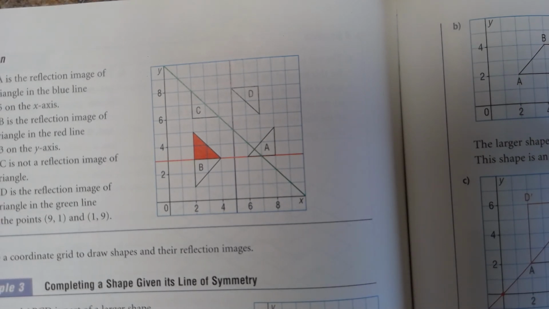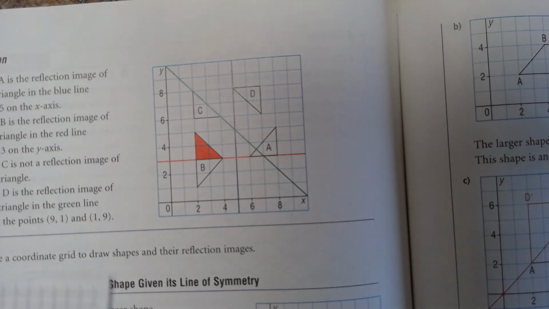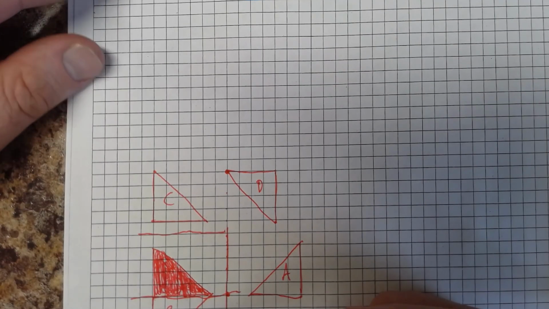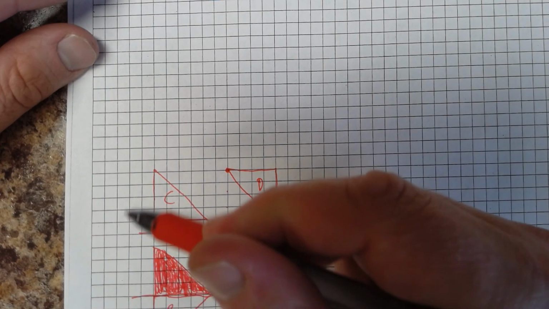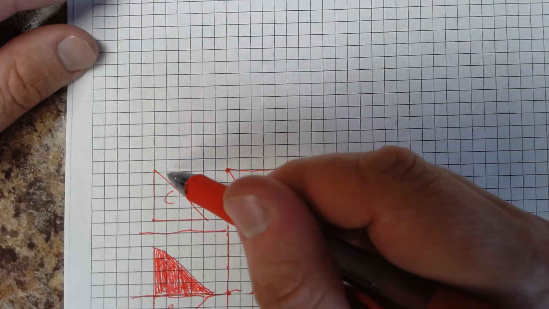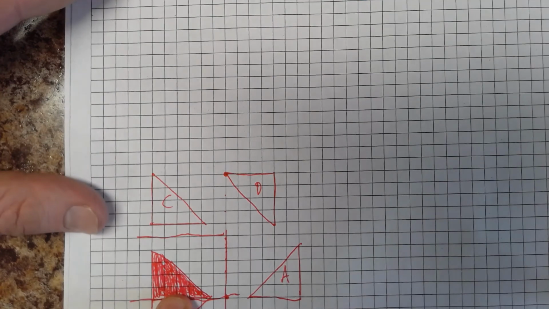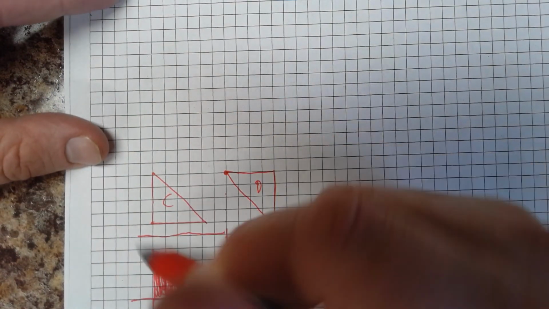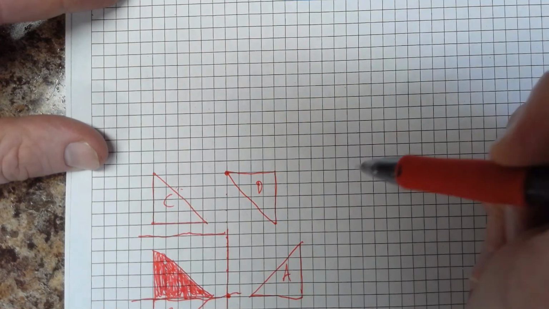Oh, messed up. Let's review. Let's really look at my drawing again. See, if we take this shape here and flip it, then the bottom is going to be up top. So C is not a reflection. You can't slide it up. You have to be able to flip it up. And if you flip it, then we have the bottom here, and this is the top.